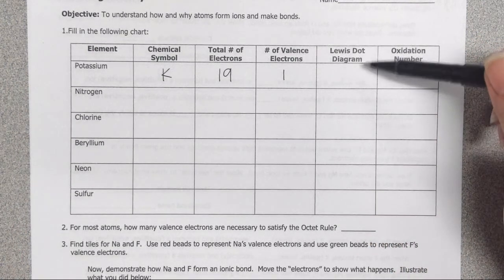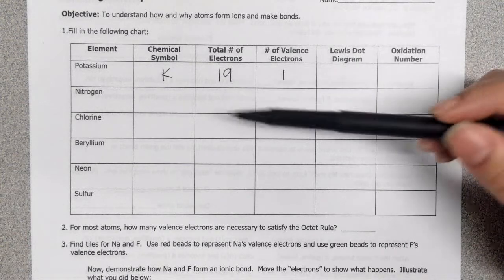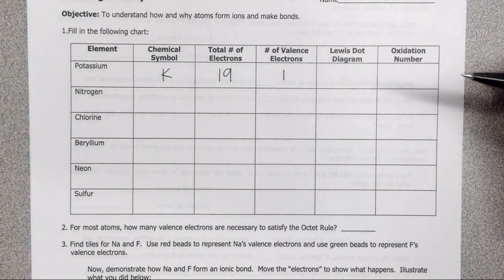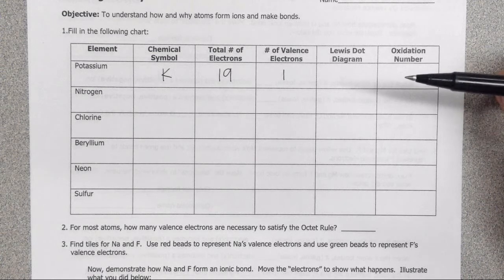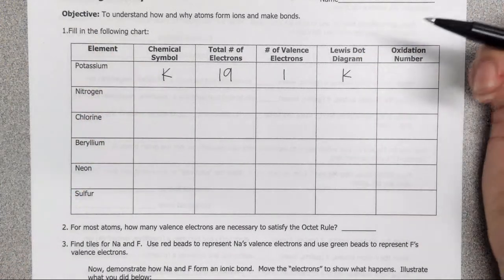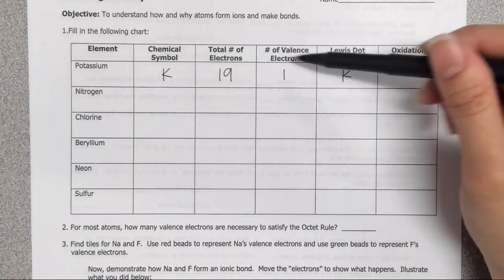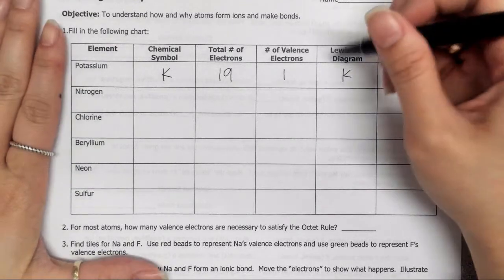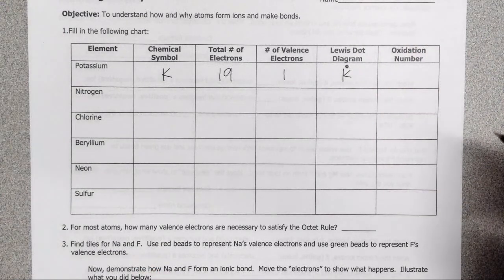The next thing it wants is a Lewis dot diagram. These are atoms. So when we draw a Lewis dot diagram for an atom, basically all it wants is the symbol and dots representing number of valence electrons. So we have our symbol over here, so we're going to write K. Then we have the number of valence electrons right here. That's going to tell us how many dots we need to draw. In this case, I only need to draw 1 dot.